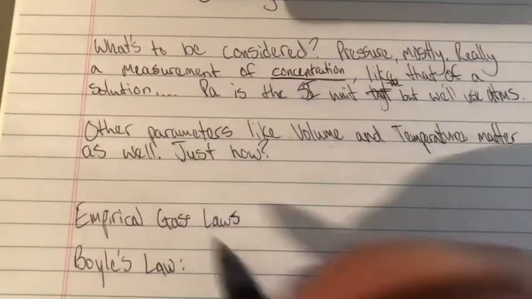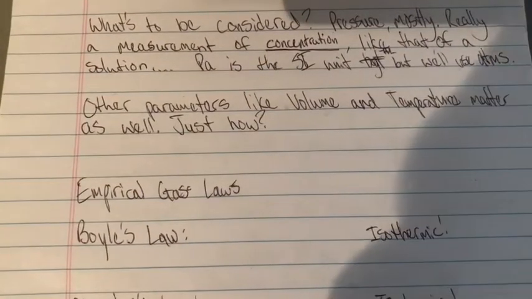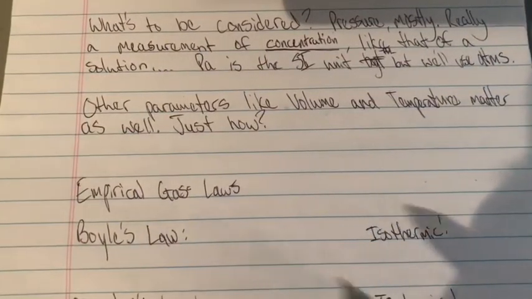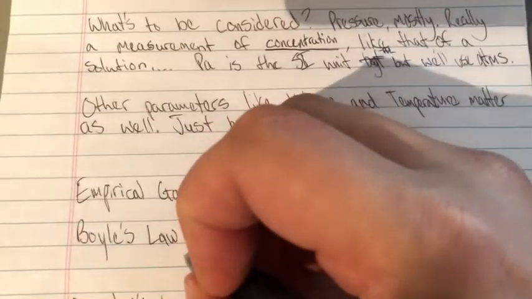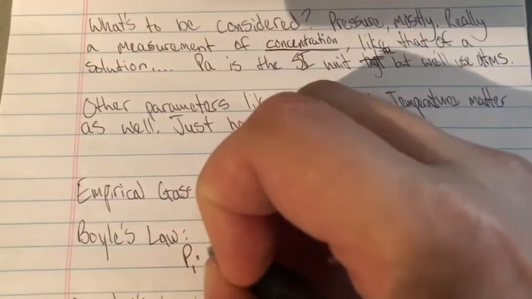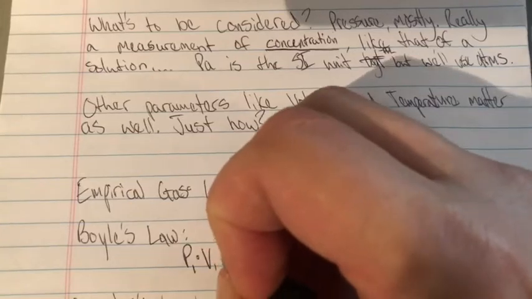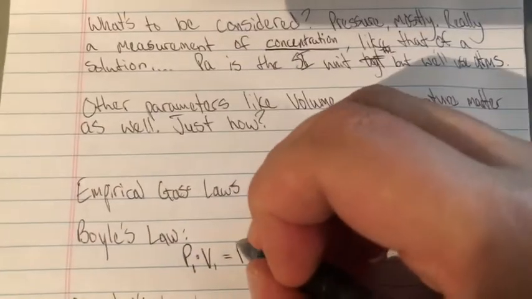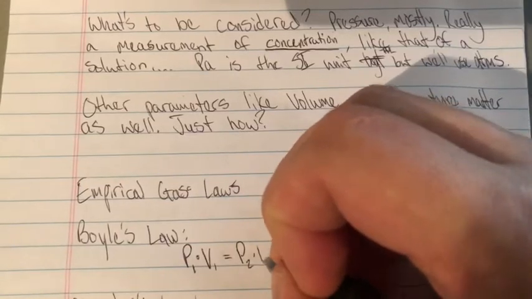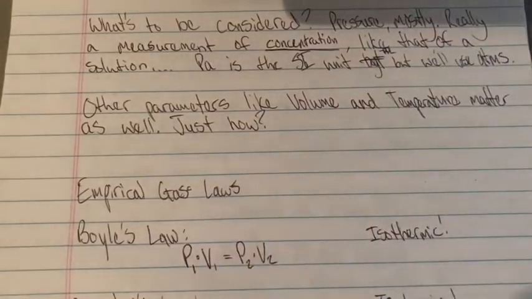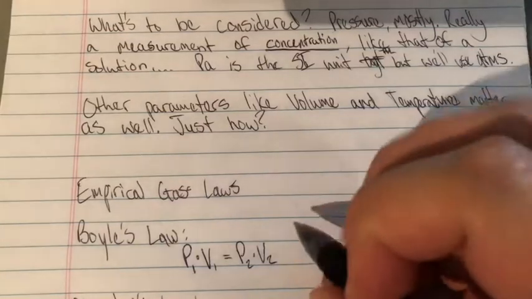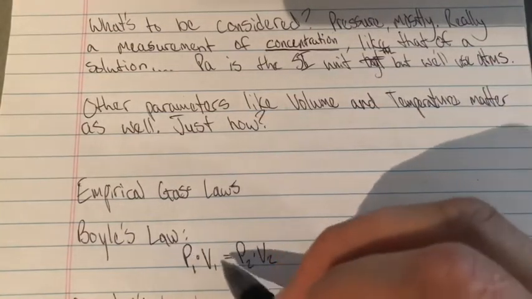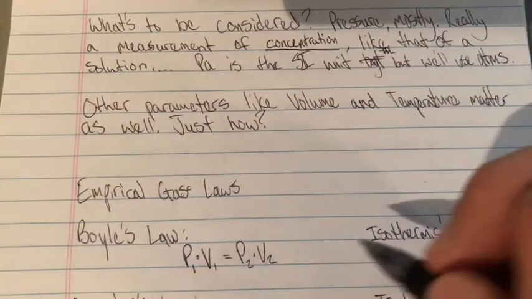Now, some of the empirical gas laws that you see here, first being Boyle's law. So Boyle's law is simply that the product of the pressure times the volume is going to be fixed. So P1 times V1 is equal to P2 times V2. Okay, so that means that pressure times the volume is going to be proportional.